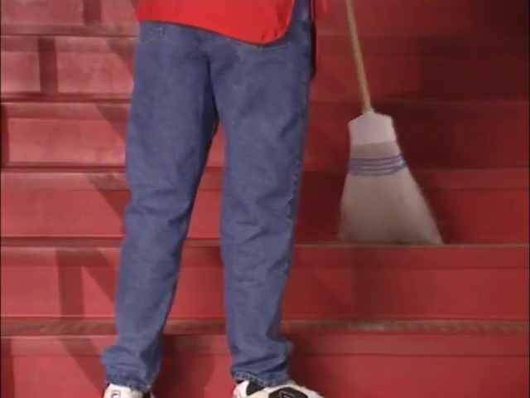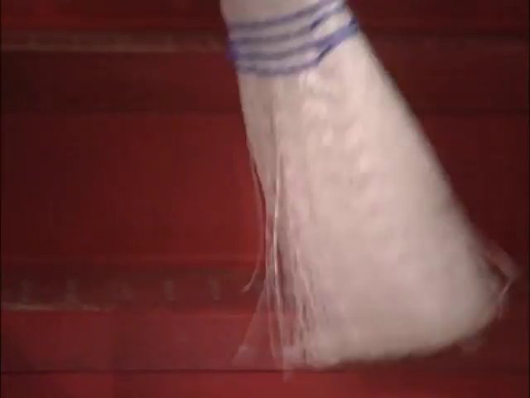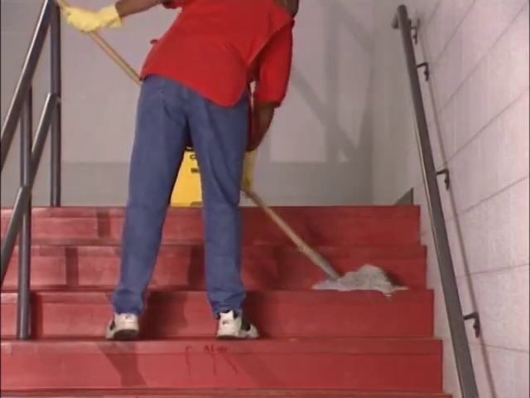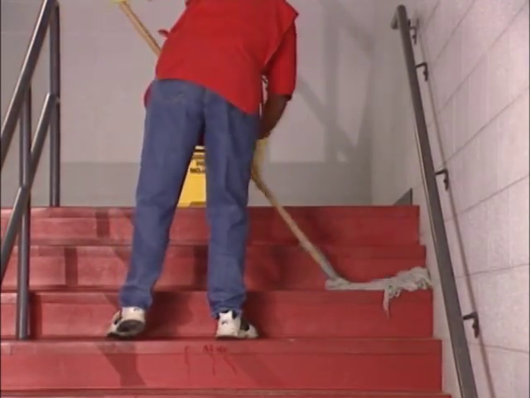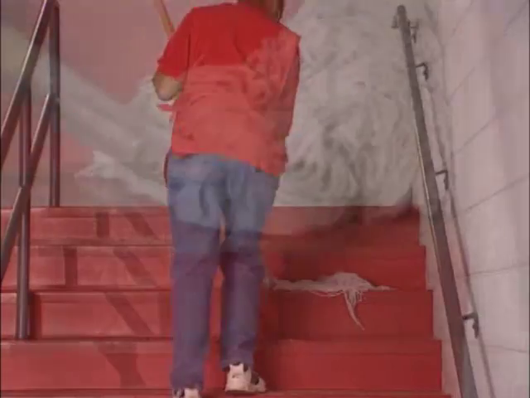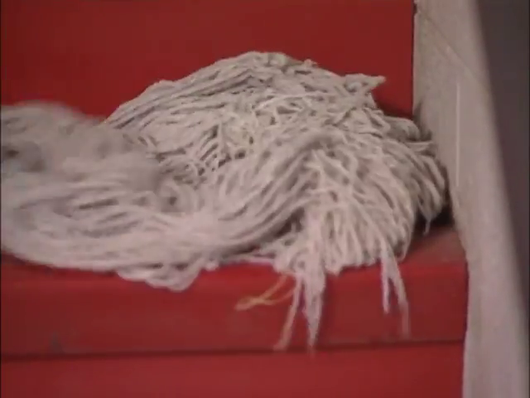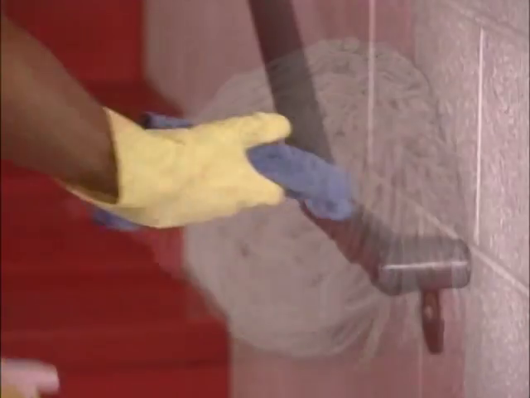Stairwells should be cleaned on a daily basis. They should be swept from top to bottom. After sweeping, pick up trash in the dustpan and dump it into the trash barrel. Start with your bucket at the bottom of the stairs and wet mop them from top to bottom. Mop out the corners well and change your water frequently.